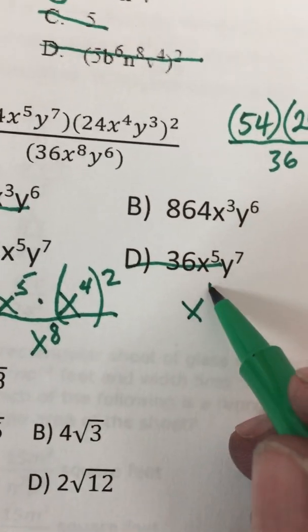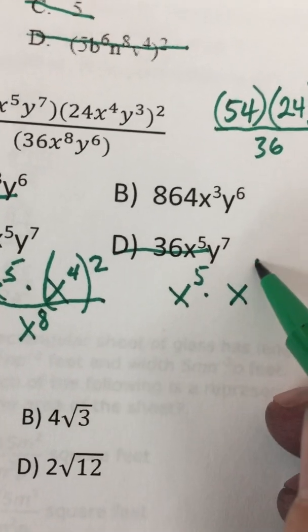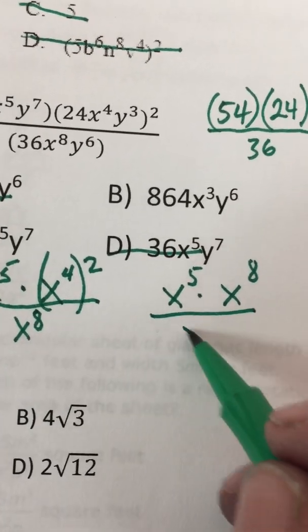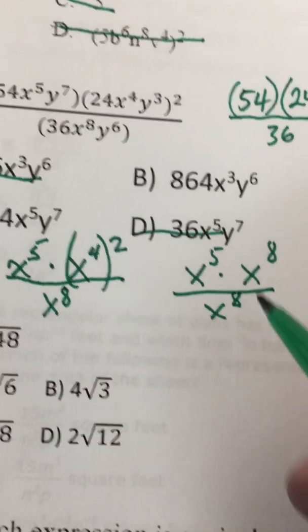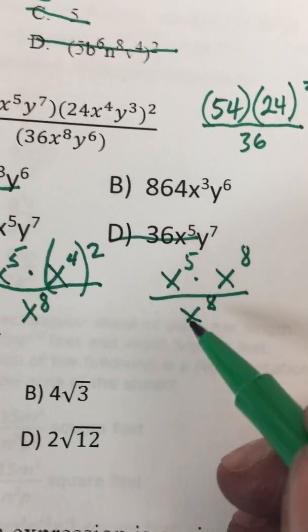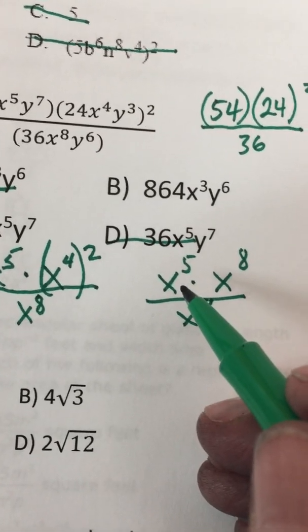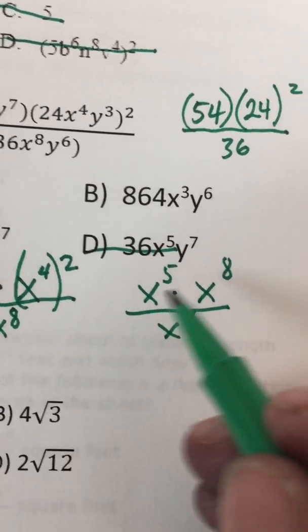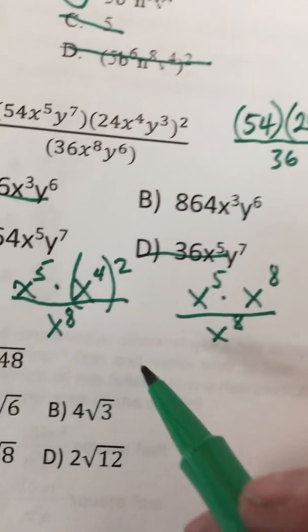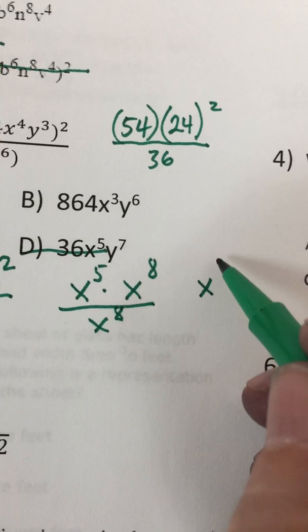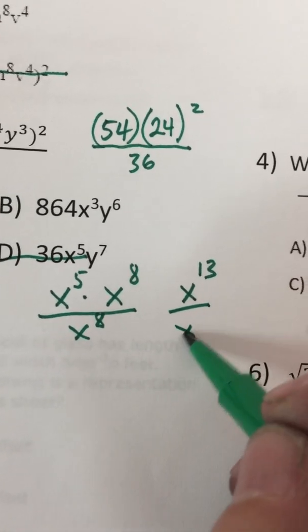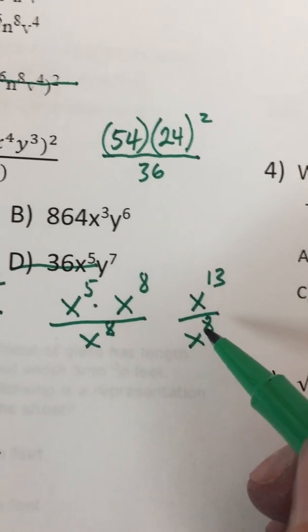So now I have x to the 5th times x to the 8th on top, all over x to the 8th. Now, if you happen to notice that x to the 8th and x to the 8th are going to cancel out and you're left with x to the 5th, fantastic. If not, go ahead and finish it off. Multiply on top and you get x to the 13. So that gives me x to the 13 on top over x to the 8th. Now this is where we subtract.